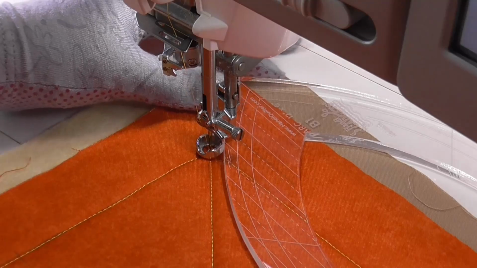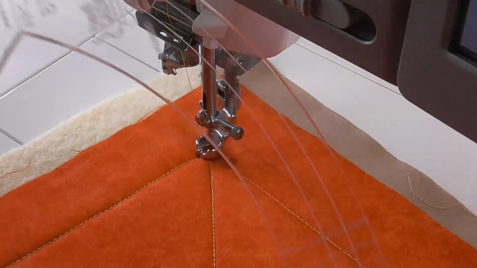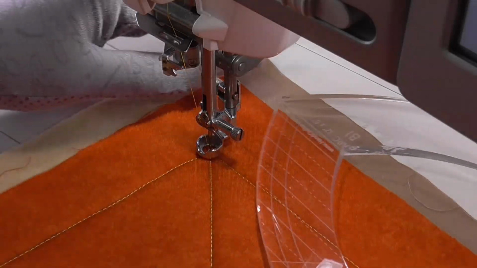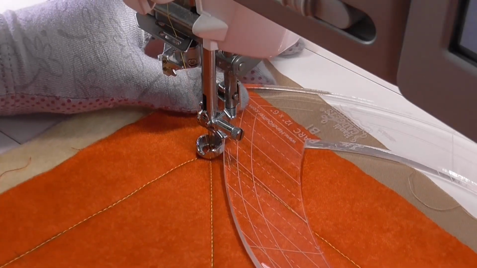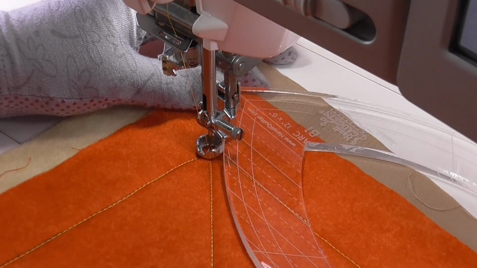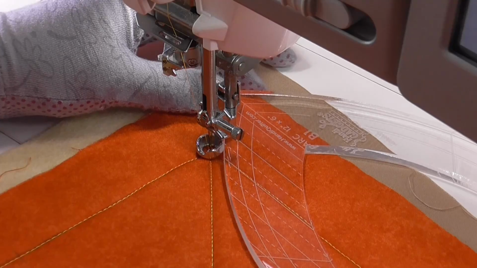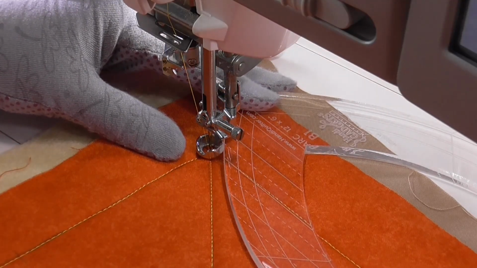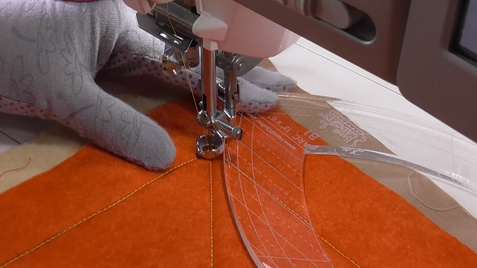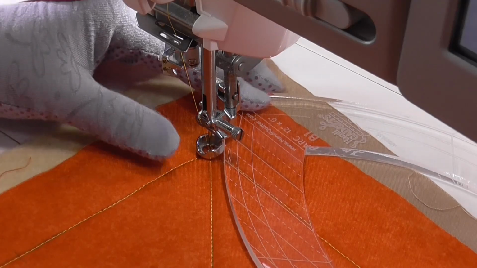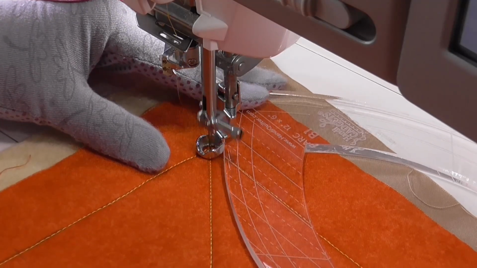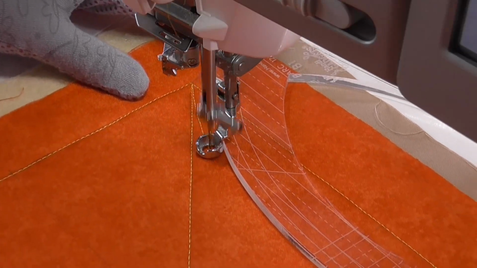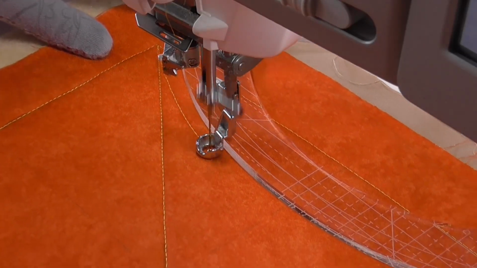You can see I'm using my oval ruler, spindle shaped, I think that's the correct name, and I will now quilt a spine, an arch spanning across the base of my triangle.